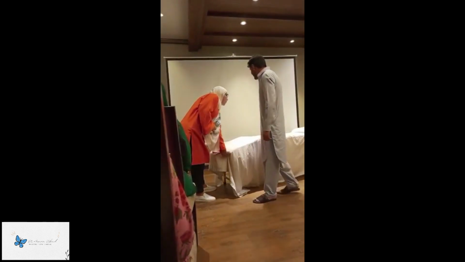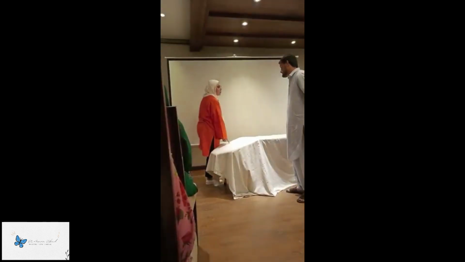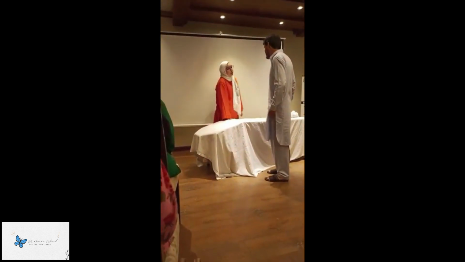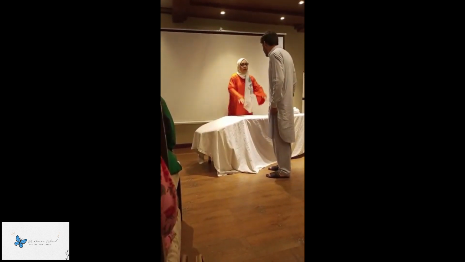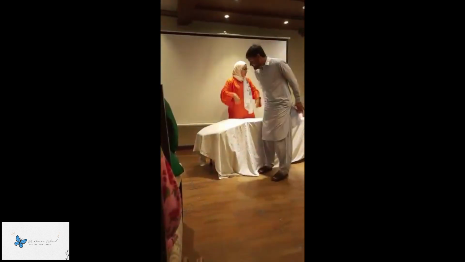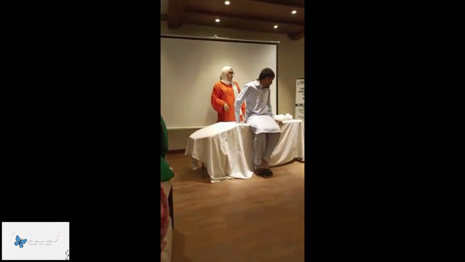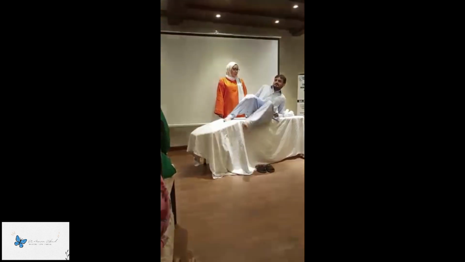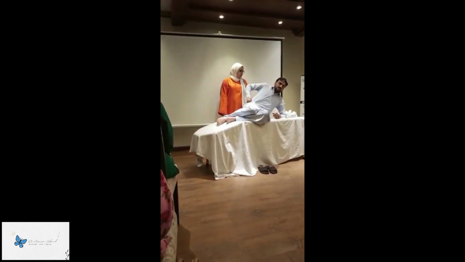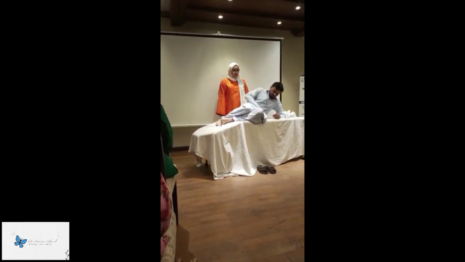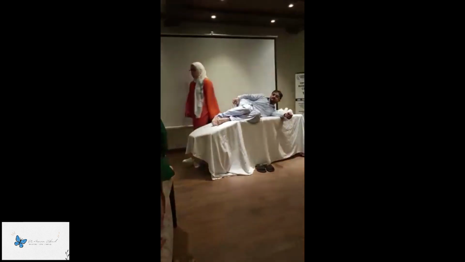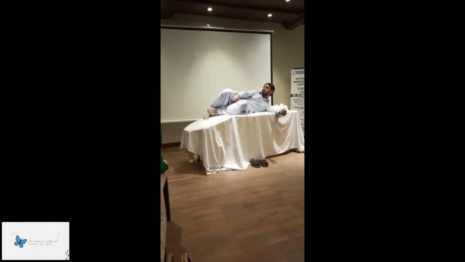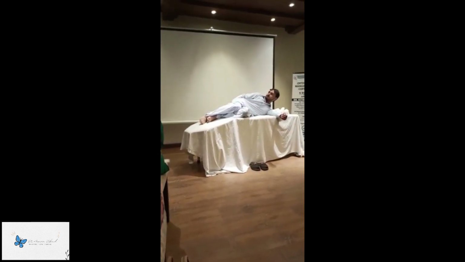Okay? So let's see how we can passively assess the range and then use it later as a trigger. Can you be in a side-lying position facing everybody? You can shift this off towards me.